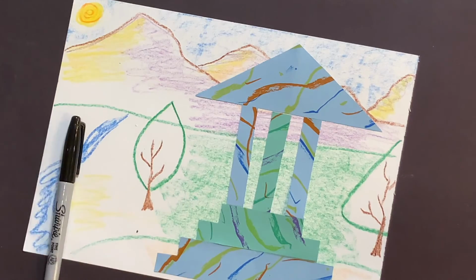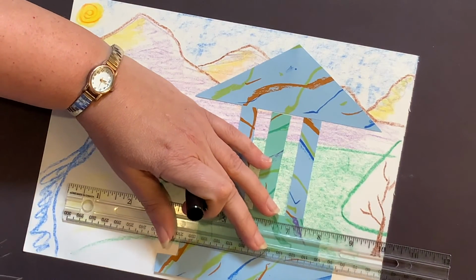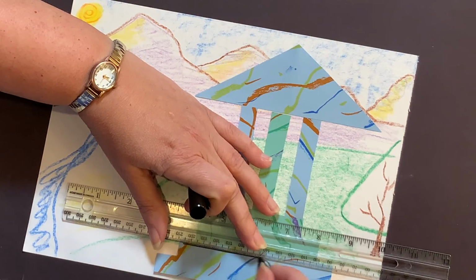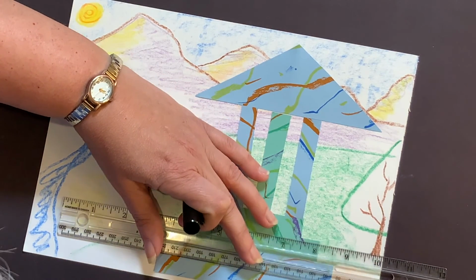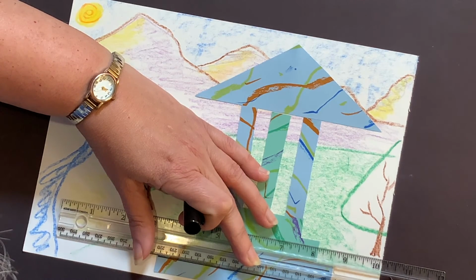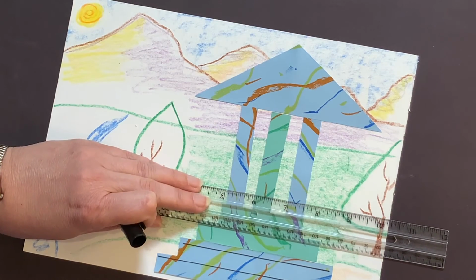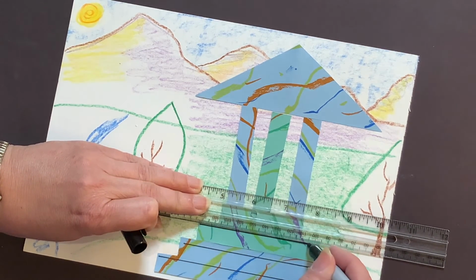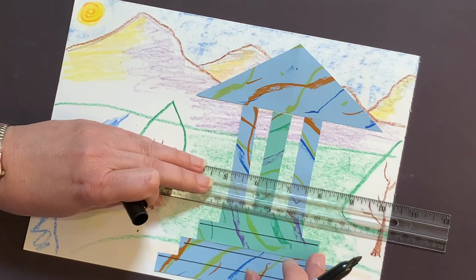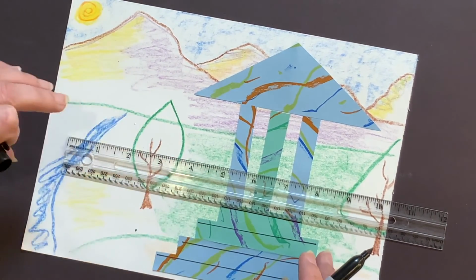All right, so then you take your marker and you can go ahead and add lines right over your straight edge, whatever kind of straight edge you have. It will divide it up. See how once you start adding those lines, I would not use black until the very, very end.